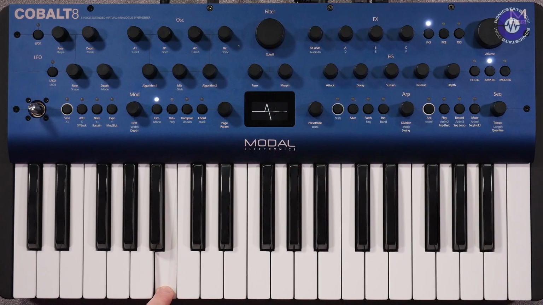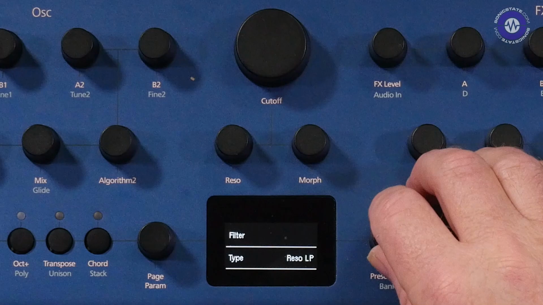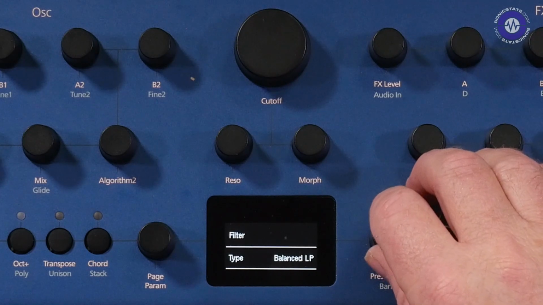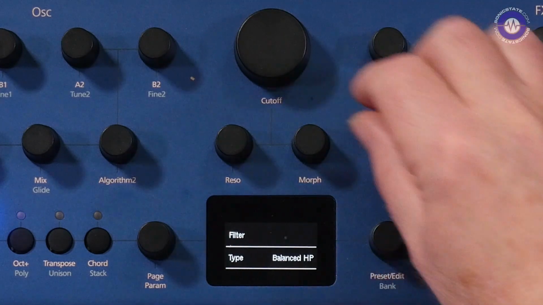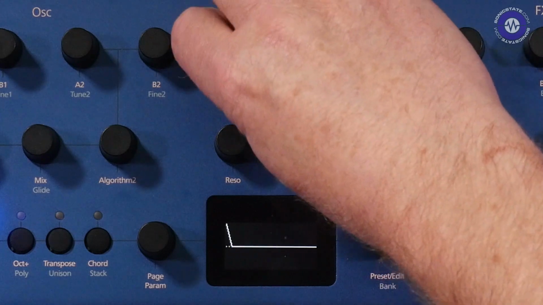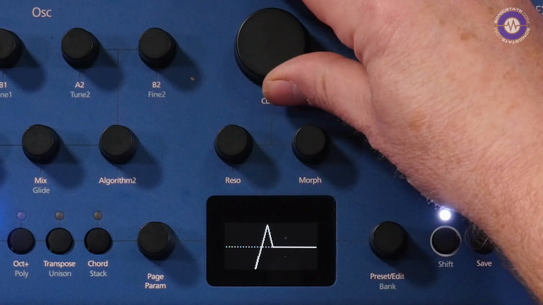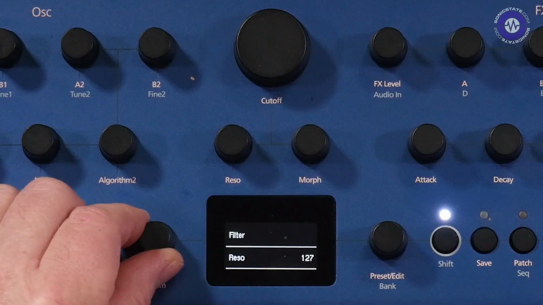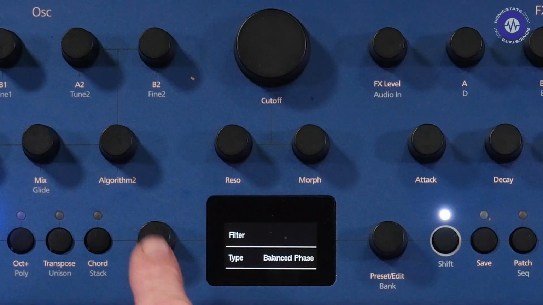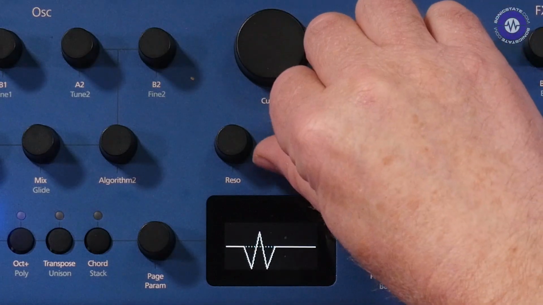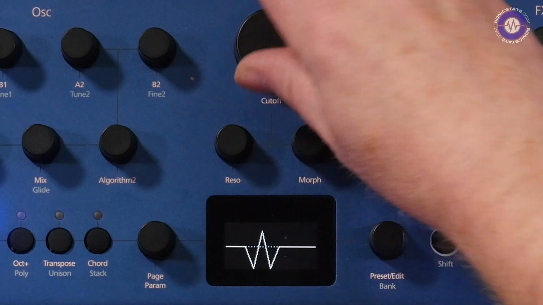What that does is actually introduce that bass compensation. So no bass compensation, bass compensation. Then we've got this balanced high pass filter, which doesn't quite pluck out those super low harmonics, but it's quite nice. Then we've got this balanced phase filter, which is really interesting.